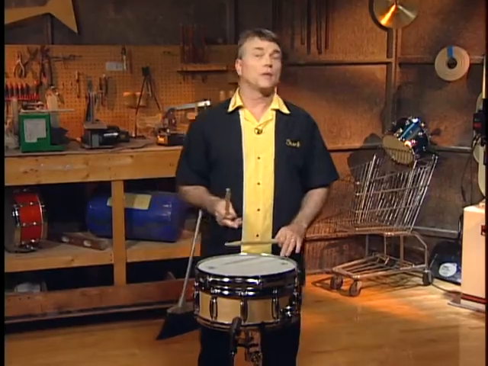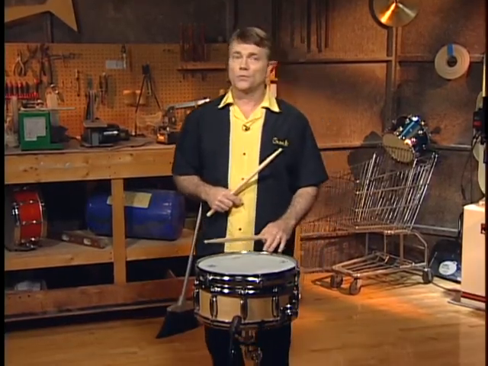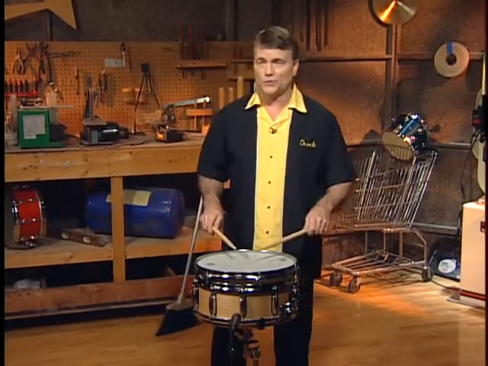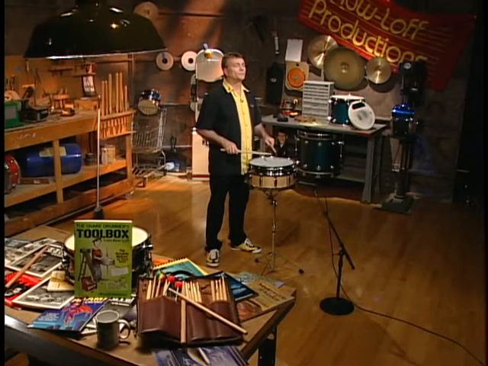Okay, so now I'm going to play exercise number 1 of the 9-stroke roll, and this is broken down in the form of 8th and 16th notes. Here we go.